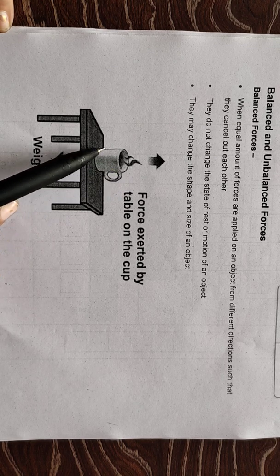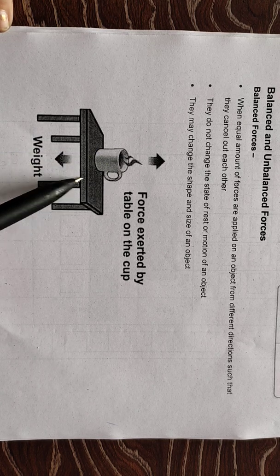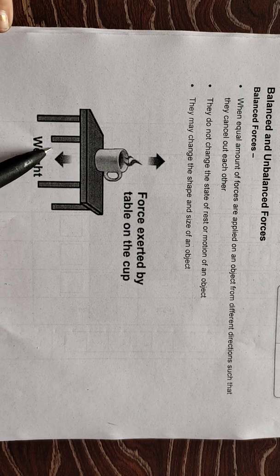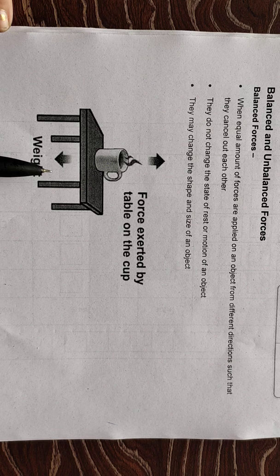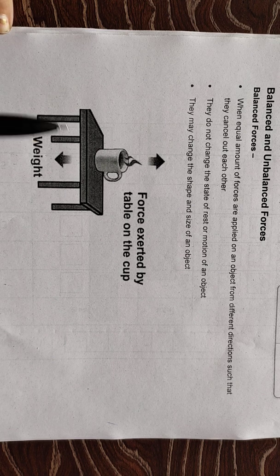Exact same force will be applied by the table in the upward direction to this cup. So what happened? The cup will not move. The cup will not go below the table, nor will it move upward, right? So it can be considered as balanced forces, right? So we can consider that the force applied by gravitation and the force applied by the table onto the cup are equal, and it is considered as the balanced force, right?